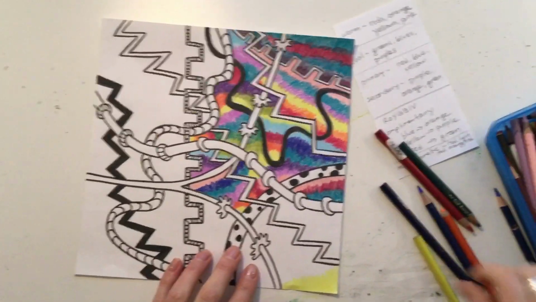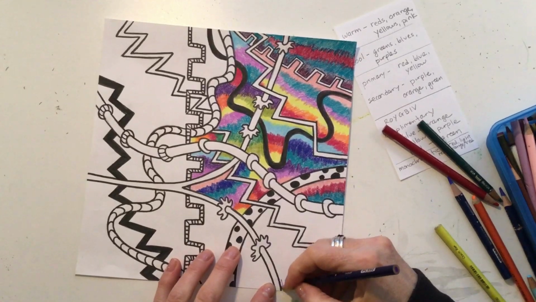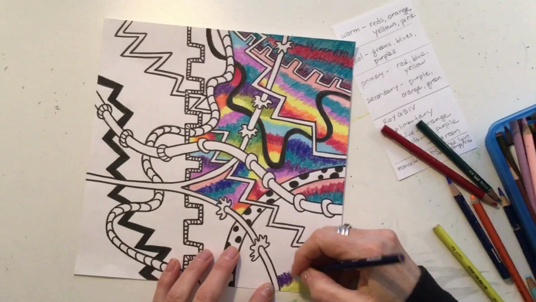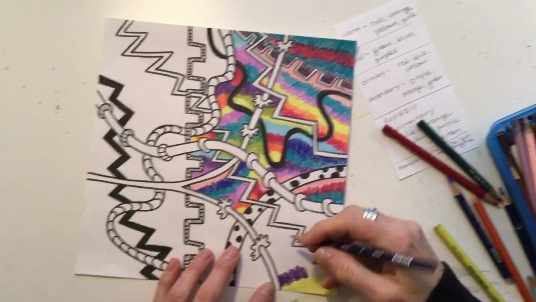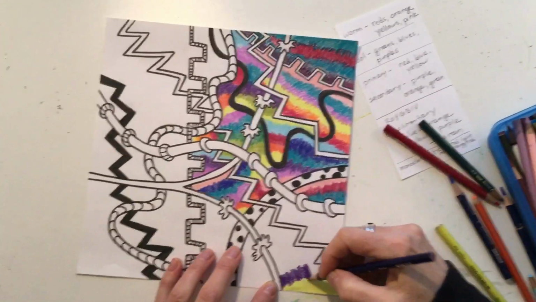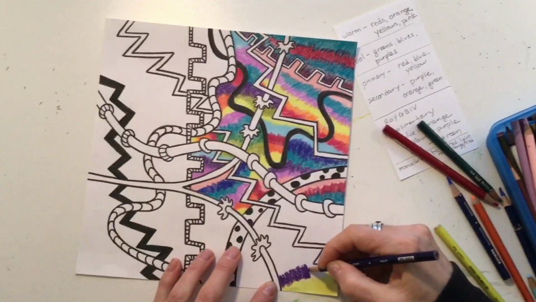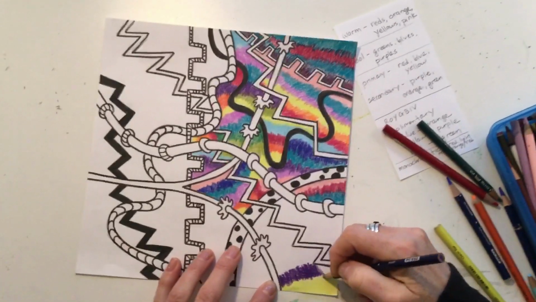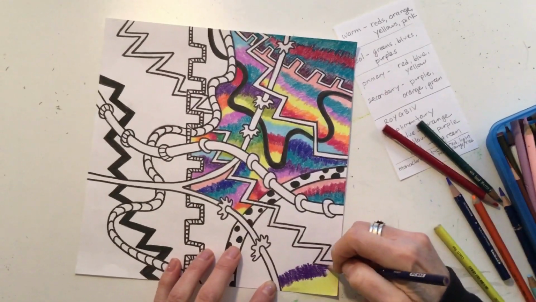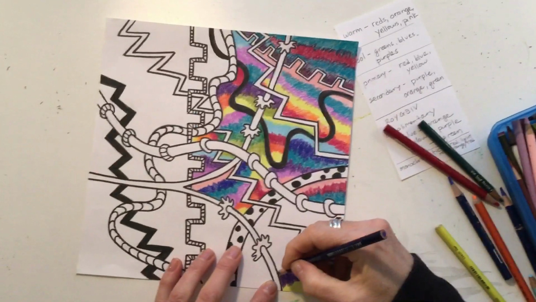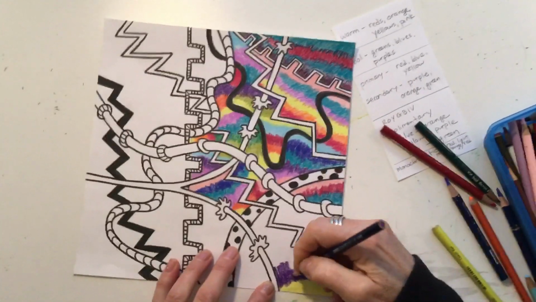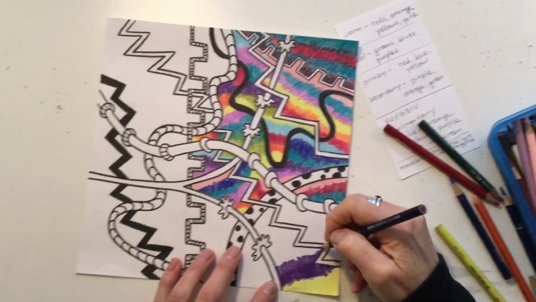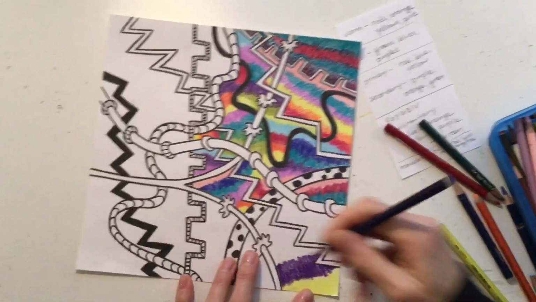Okay, and then I'm going to grab my violet. And the cool thing is you can overlap the colors a little bit. You can also experiment around with dark and light values. I'm choosing to do dark values because I want my background to be vibrant. You can choose how much or how little of a color you want. So I colored that in there like that.